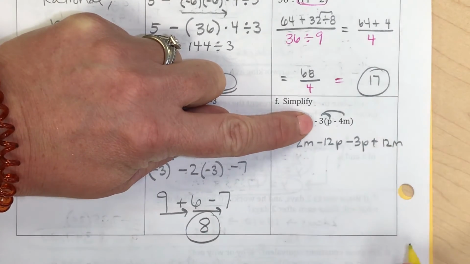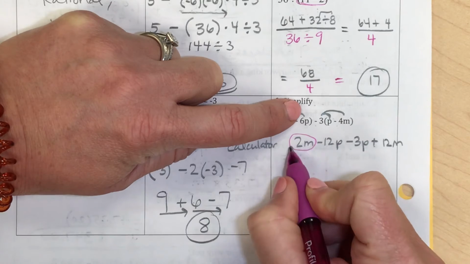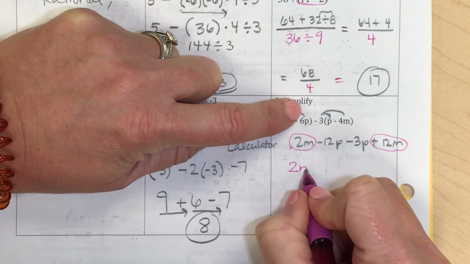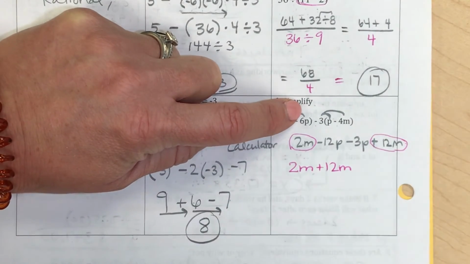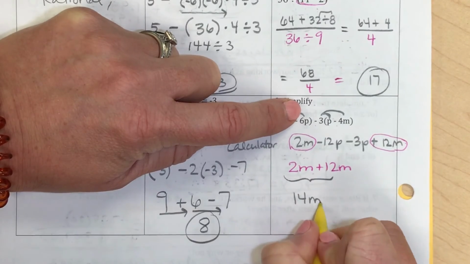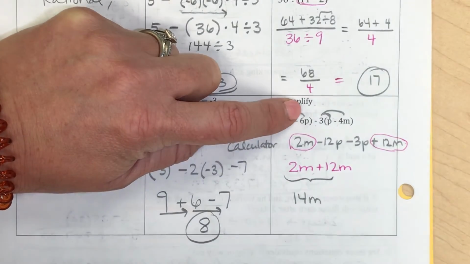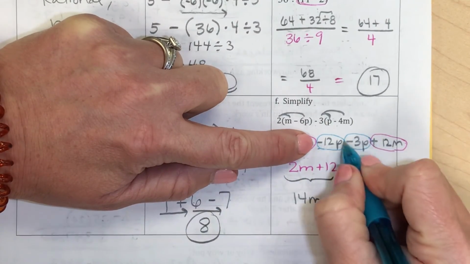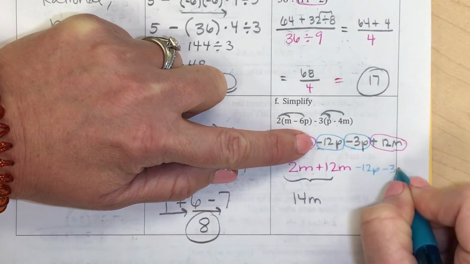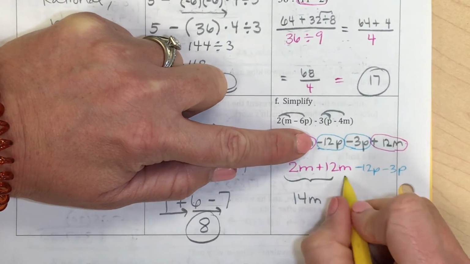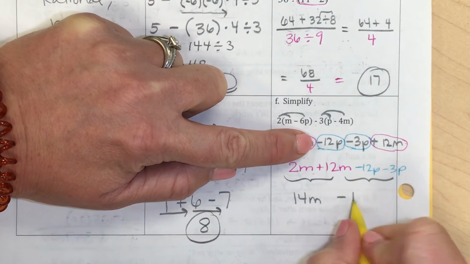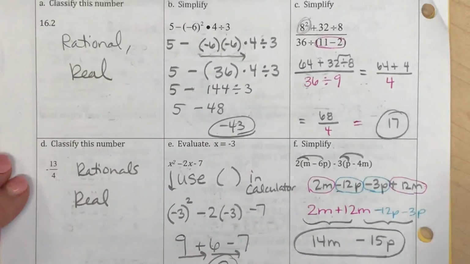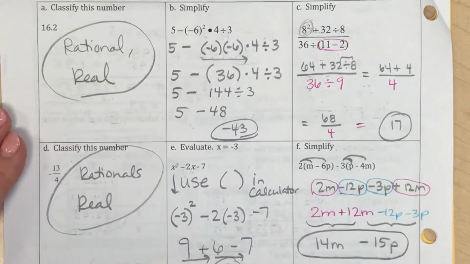Now I notice that I have an m term here, and I have an m term here, so the total m terms, 2m plus 12 more m, we're going to combine those together and make 14m. And then I see that we have some letter p terms, so negative 12p and minus 3p. So if we combine the p terms together, there is a negative 15 amount of your p terms. And those are your answers for our Chapter 1 review.